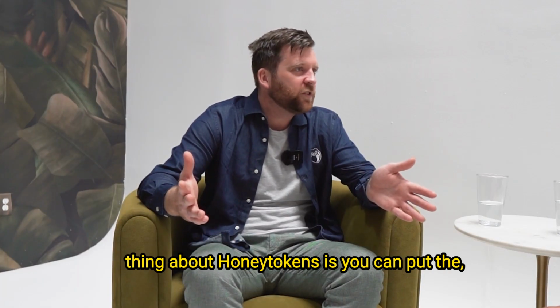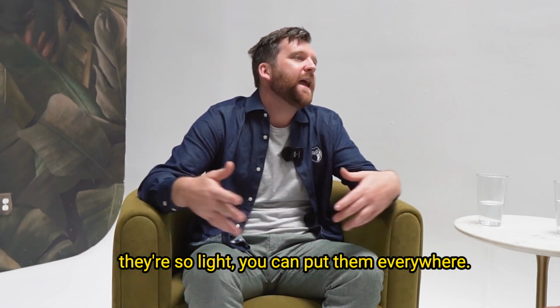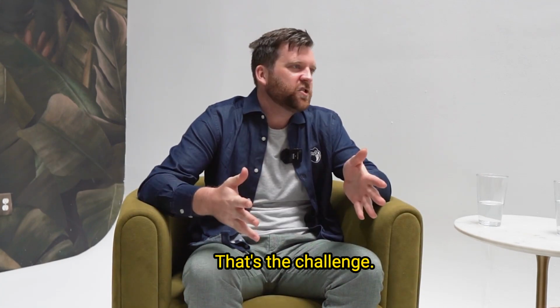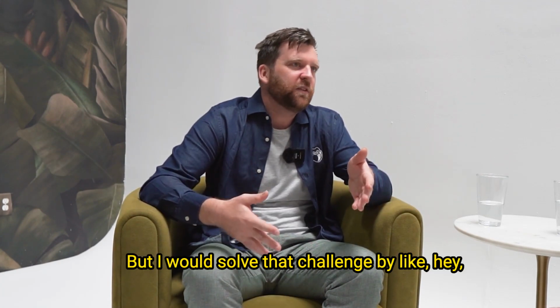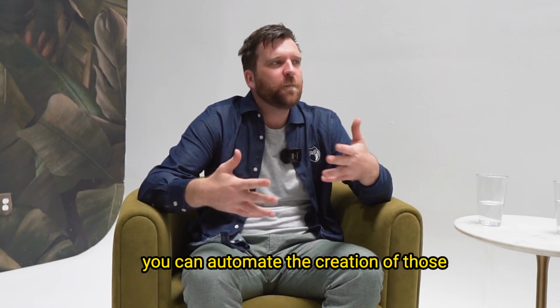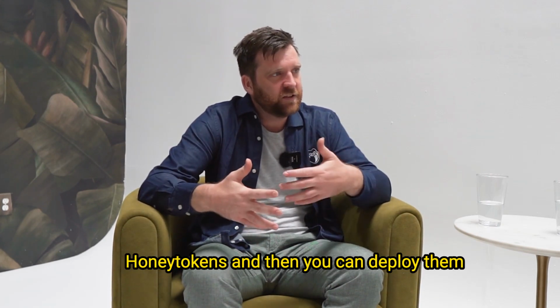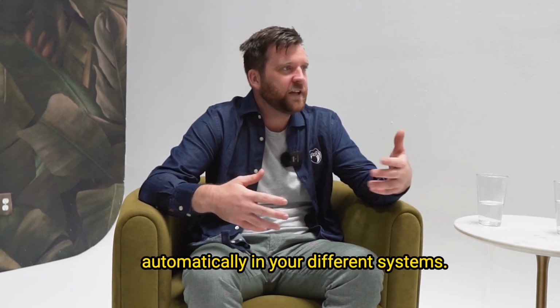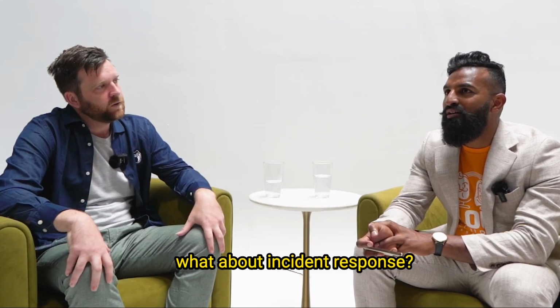The great thing about Honeytokens is that they're so light you can put them everywhere. That's the challenge, but I would solve that challenge by saying, hey, we're in tech, let's automate what we can, right? If you're using something like GitGuardian, you can automate the creation of those Honeytokens, and then deploy them automatically in your different systems.